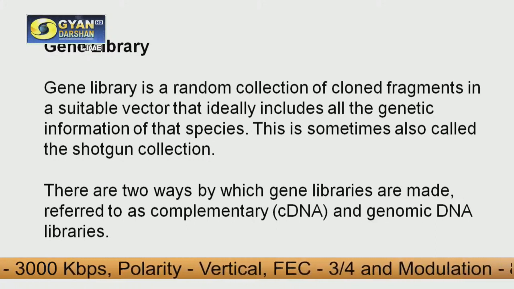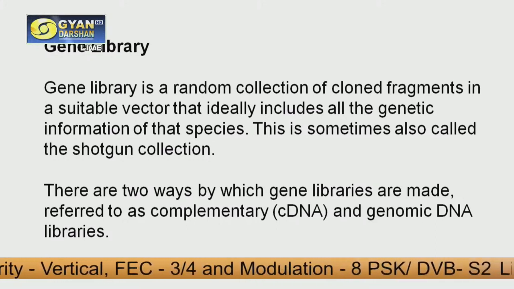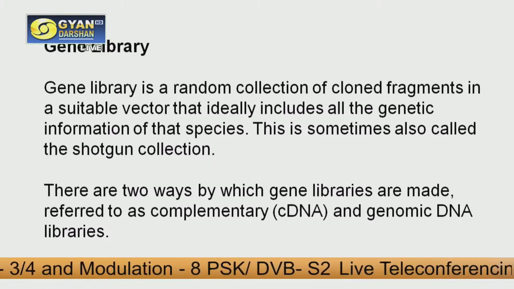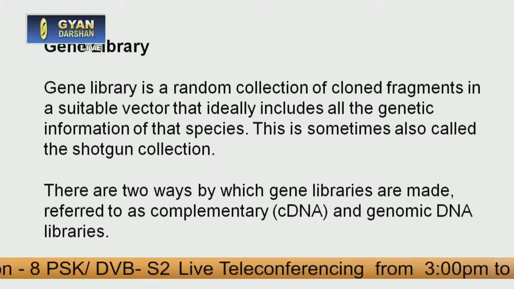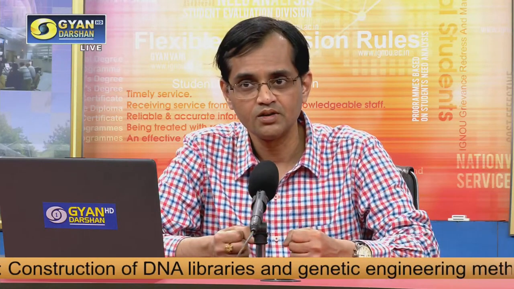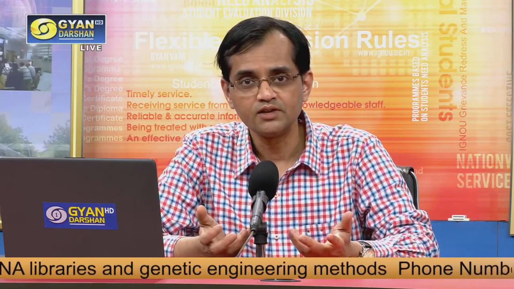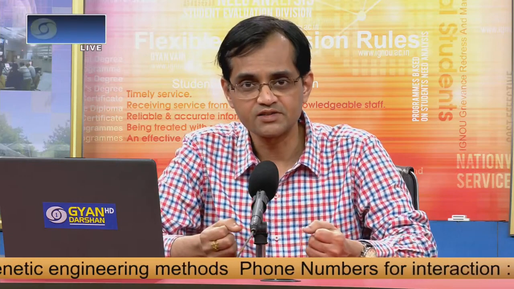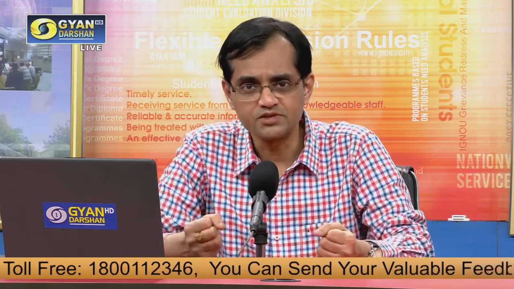Then what is a gene library? The concept is that a library is such a concept where you actually have a collection of all genes. Let's take the example of any organism, human or any animal or plant, like let's say Arabidopsis or rice. If somebody asks you what are the genes which are present in rice, it's very difficult to answer this question because there are so many genes. How many genes are there in human, and what are those genes which are present in a human system? The answer is it's a huge number of genes.